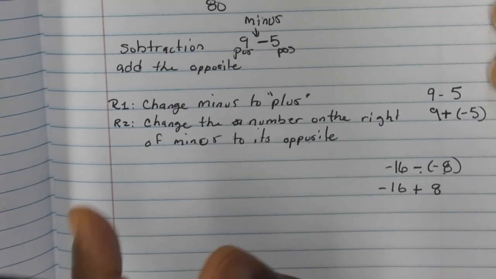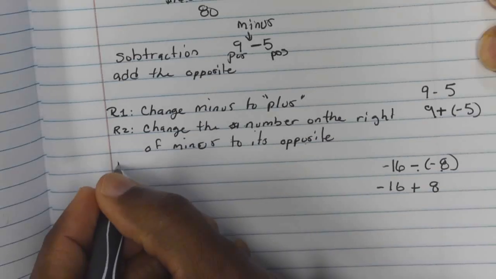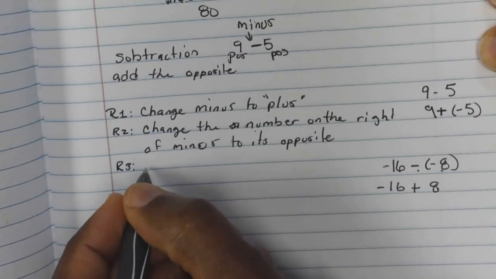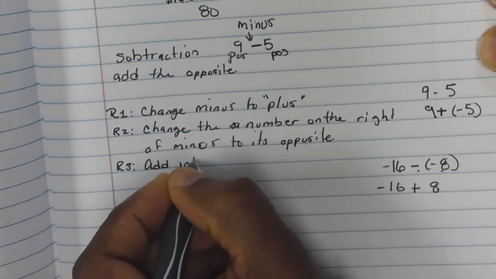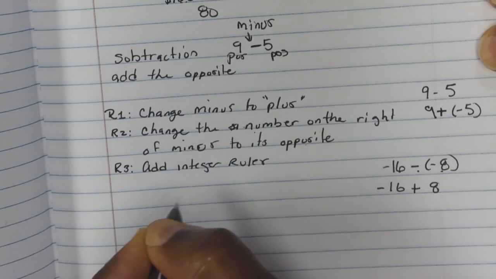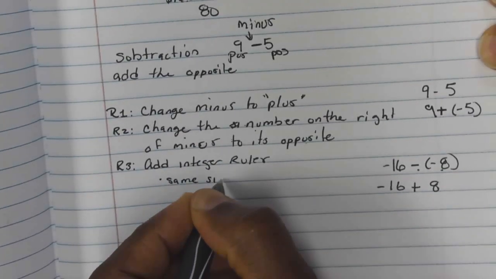The rules for adding, remember. I don't like to write, I like to say follow rules for adding, but I know if you're on a test, you want to stay on the same sheet. So I say add integer rule. All right. What those rules were is same sign, do what?